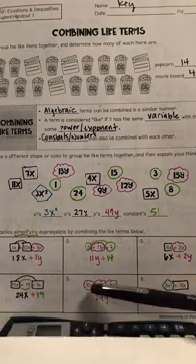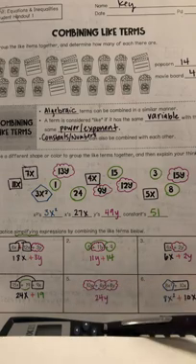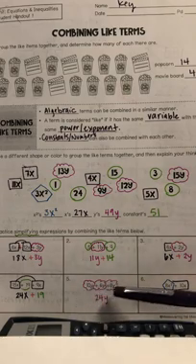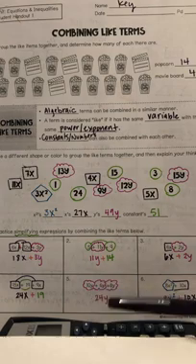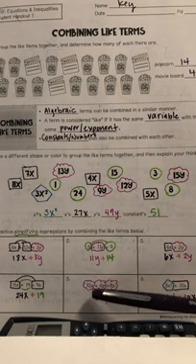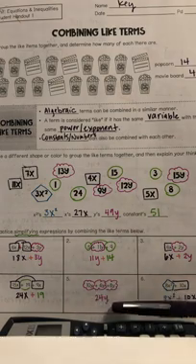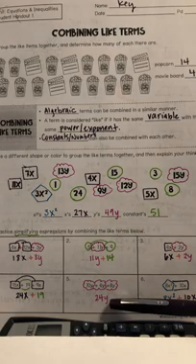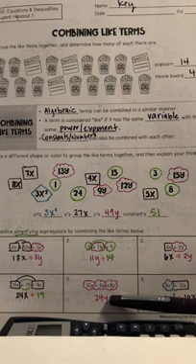For number 5, I have 3 pink clouds. So they are all the same term. I have 10y plus 6y plus 8y. 10 plus 6 plus 8 simplifies to 24y. So 24y is the final answer. That is the simplified expression. All those y's can be combined.